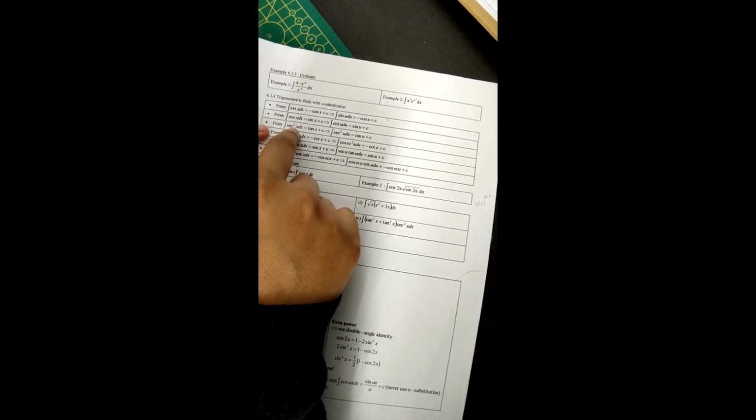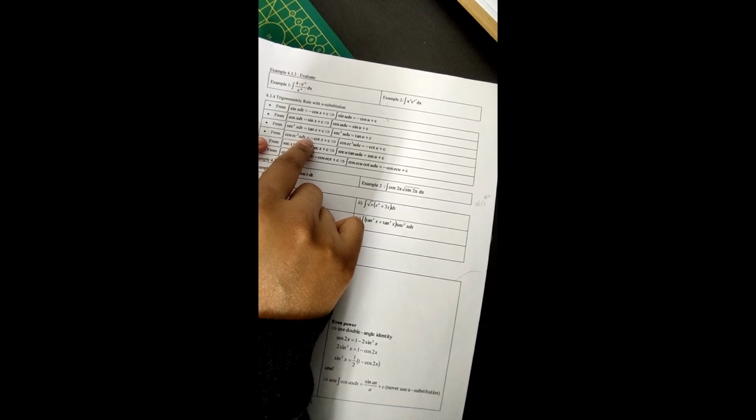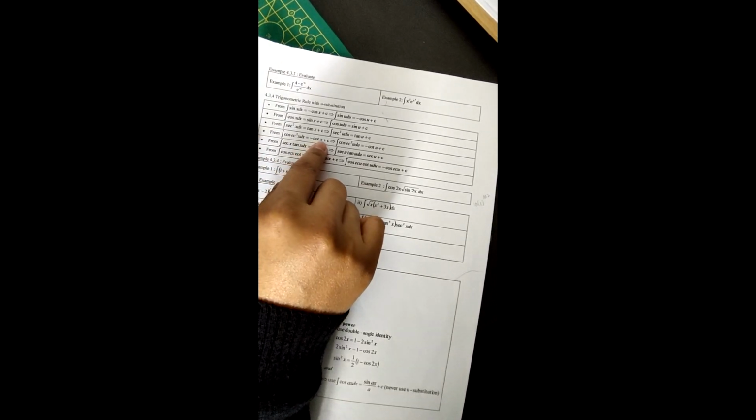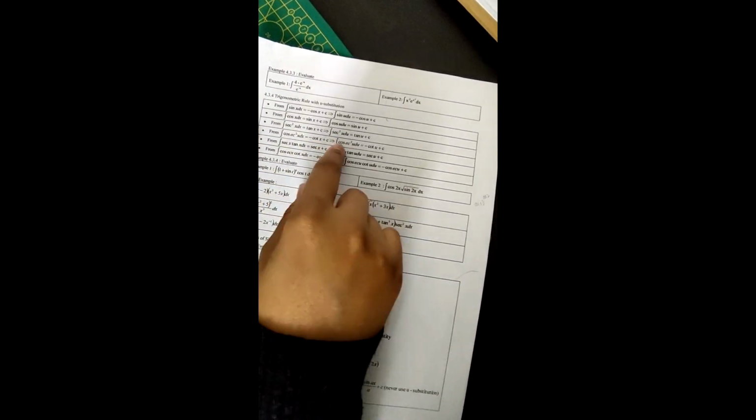From integration secant square x dx equal to tangent x plus c, equal to integration secant square u du equal to tangent u plus c. Okay, from integration cosecant square x dx equal to negative cotangent x plus c. So sekarang integration cosecant square u du is equal to negative cotangent u plus c.